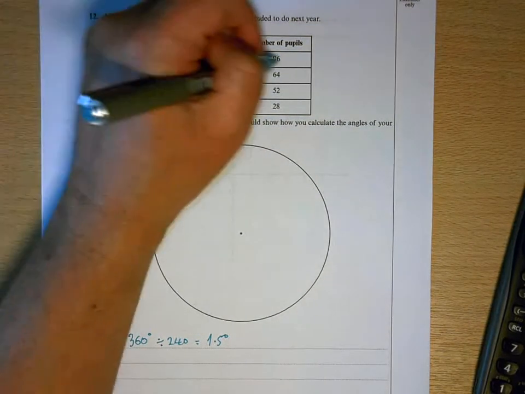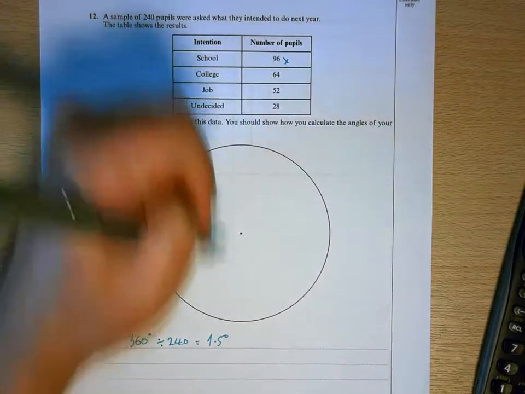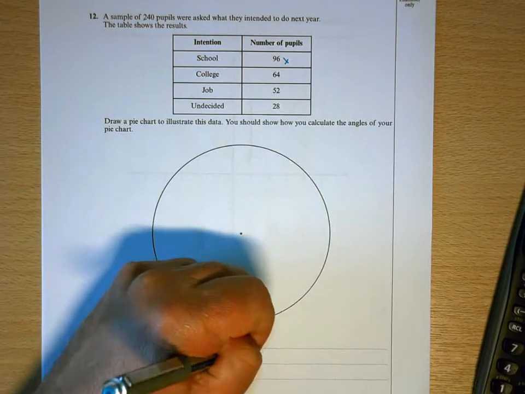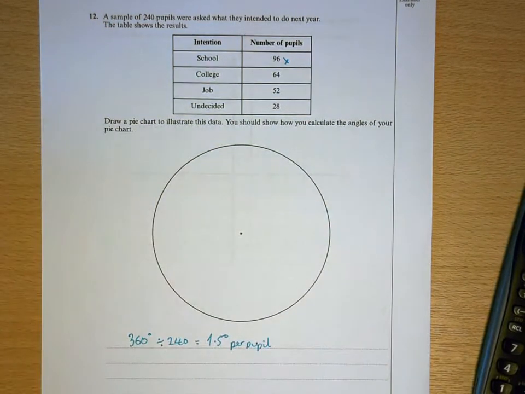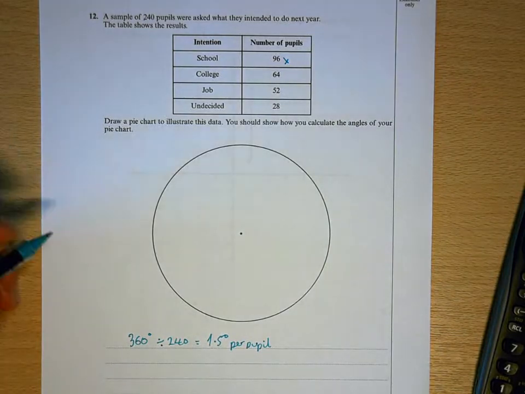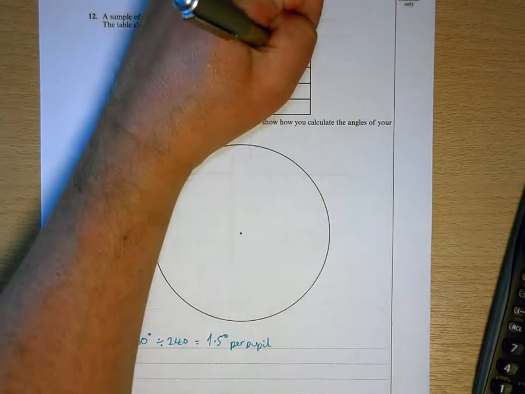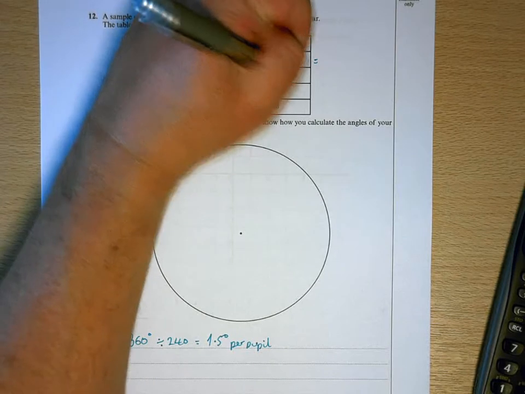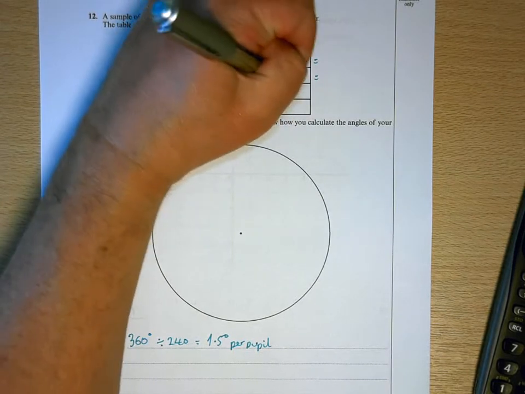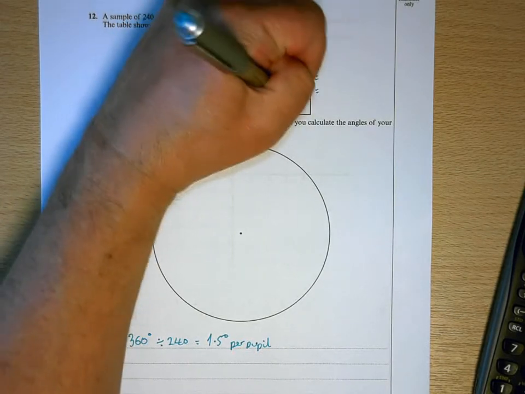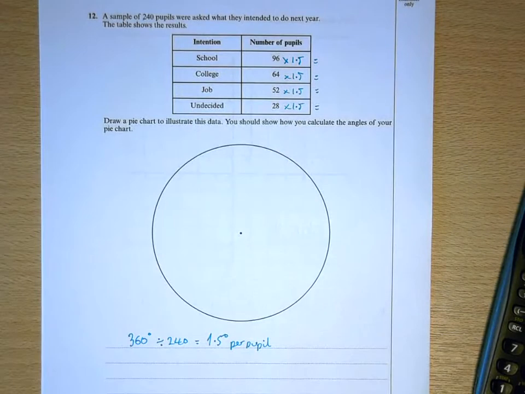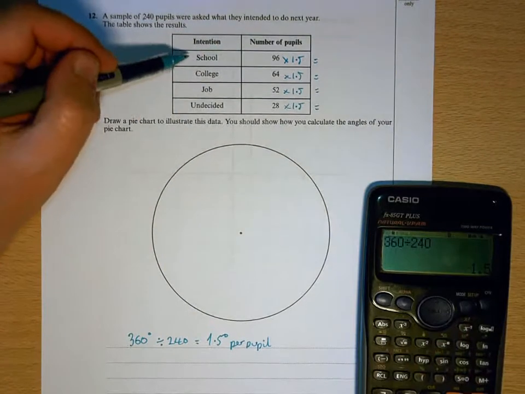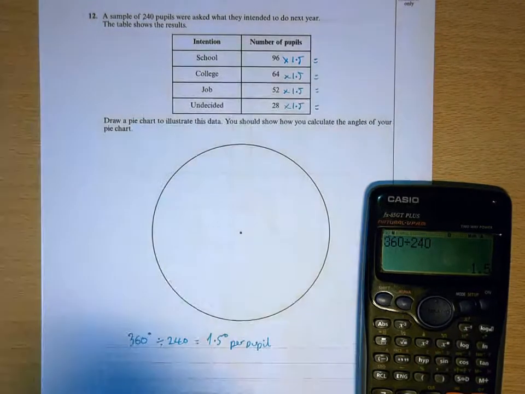In this part for school, I've got 96 pupils. Okay, so 1.5 degrees per pupil. I have to multiply that by 1.5, and I do the same for each of the others, and that will give me the size of the slice for each part of our pie.